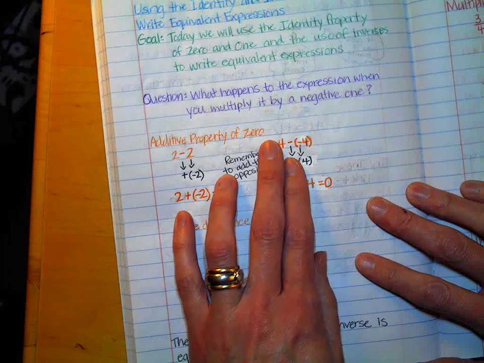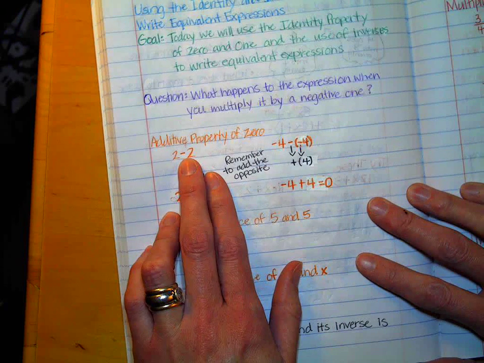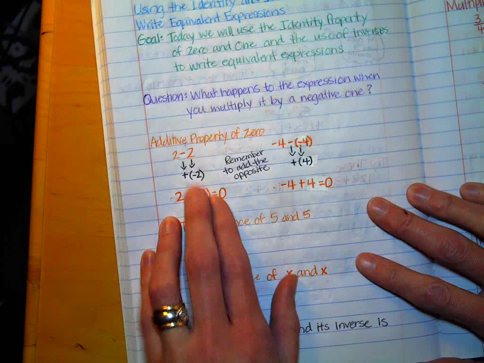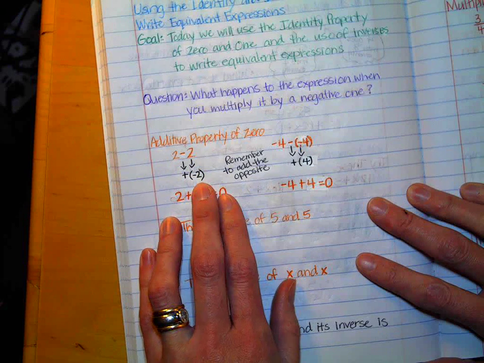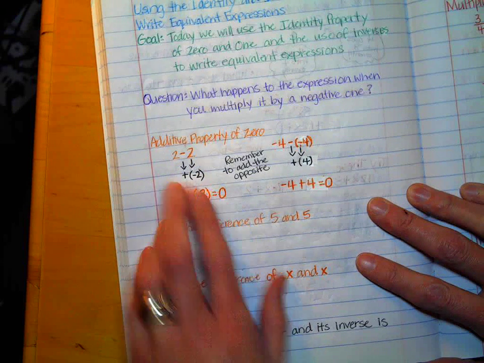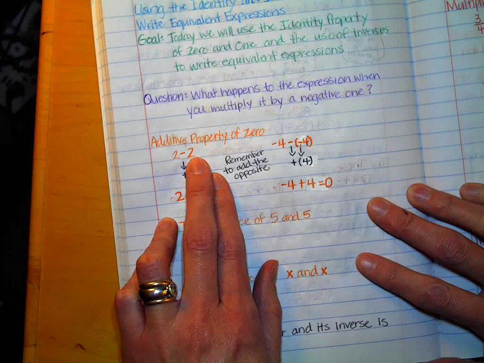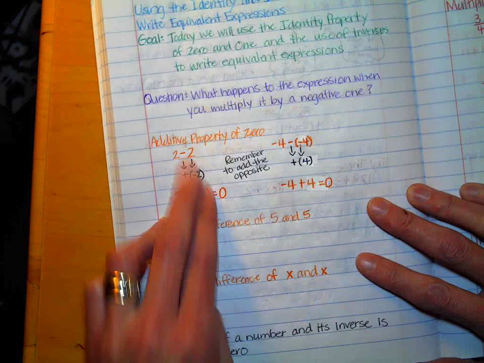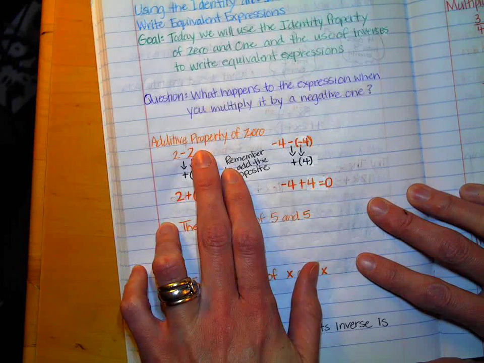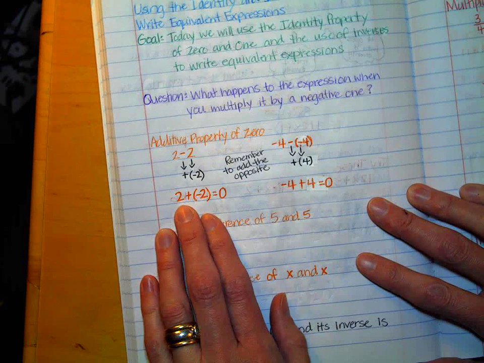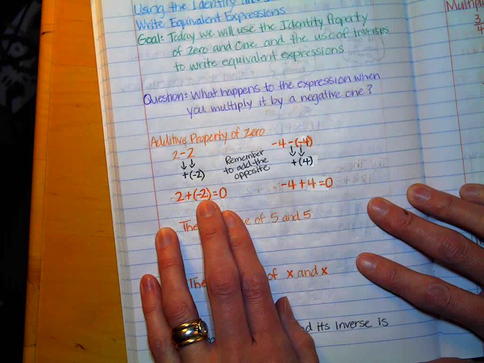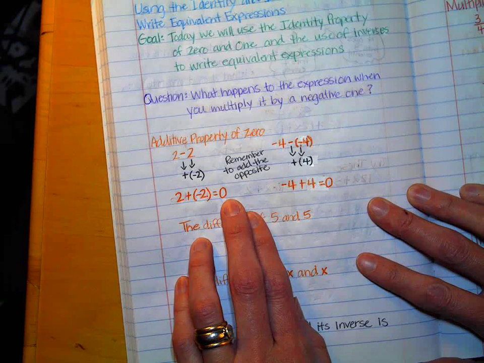So the additive property of 0 means that when you have a subtraction problem, you can add the opposite and get the answer of 0. So let's test it. If we have 2 minus 2, we can change this subtraction symbol to a plus, this positive 2 into a negative 2, so that our new problem says 2 plus a negative 2 equals 0.